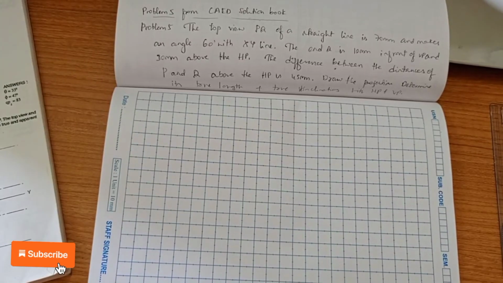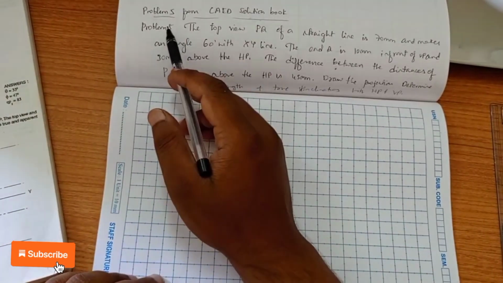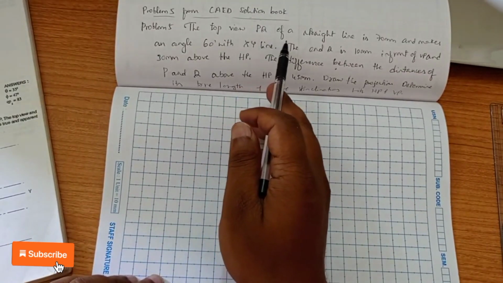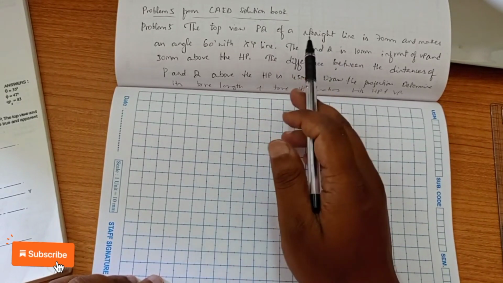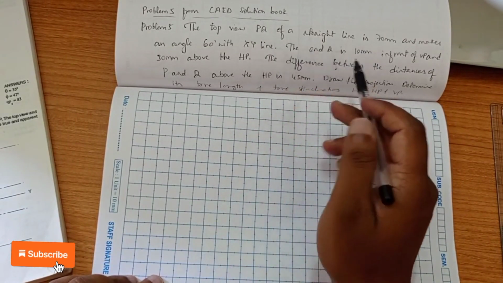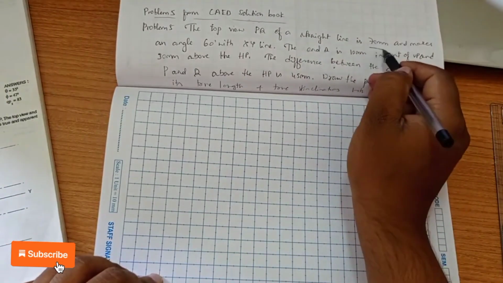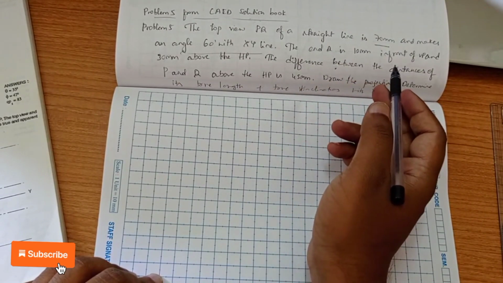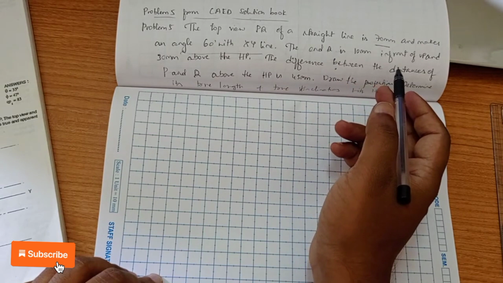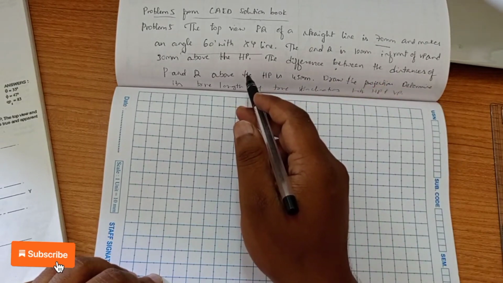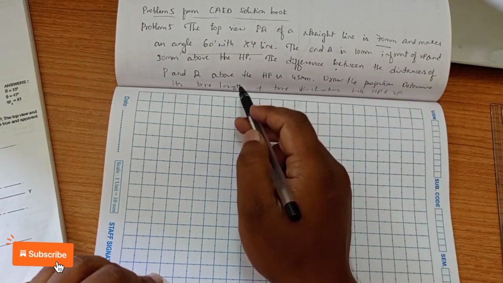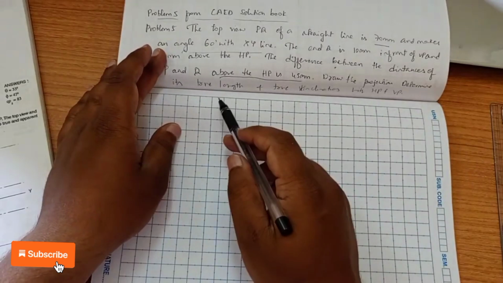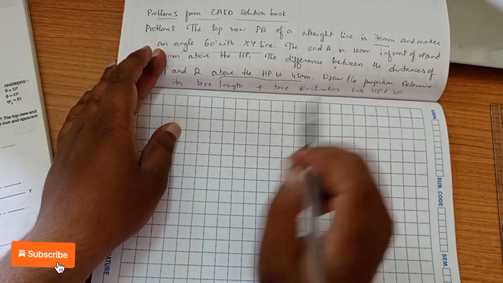Okay, we solve another problem from the CAD solution book, that is problem number 5. So what is given in the question? The top view PQ of a straight line is 70 mm, and makes an angle of 60 degrees with XY. The end Q is 10 mm in front of VP and 30 mm above HP. The difference between the distances of P and Q above the HP is 45. Draw the projections and determine its true length and true inclination with HP.